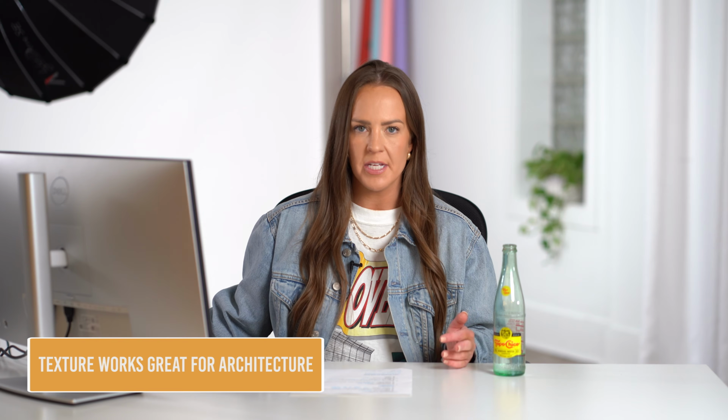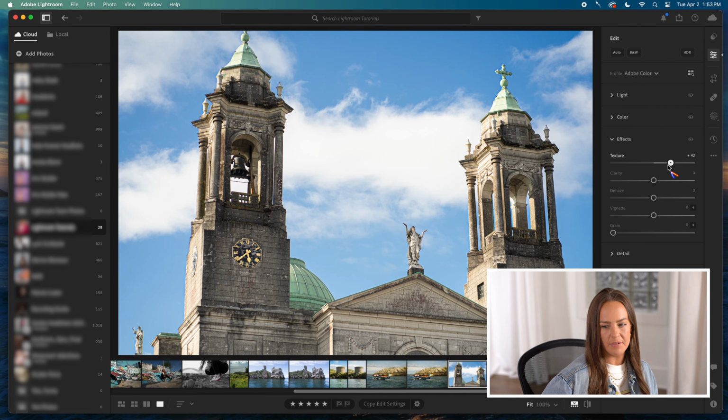For architectural photos, you're going to use texture a lot because that's one of the coolest things about these photos, that you can see how the buildings age and you can see all of the detail in the brickwork and all of that. So we won't go all the way up, but I'll leave some texture on so you can see. Then if you pull texture all the way down, you'll notice the buildings just go very, very smooth.